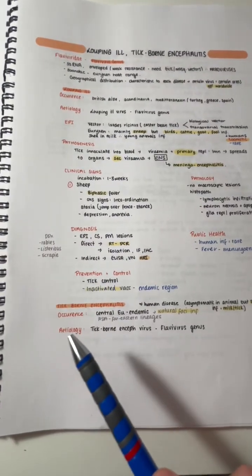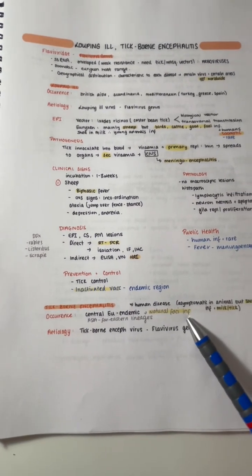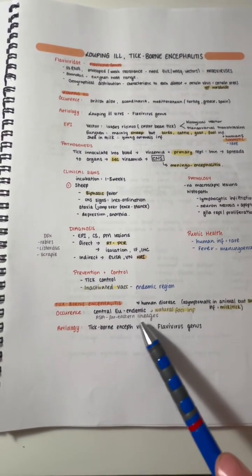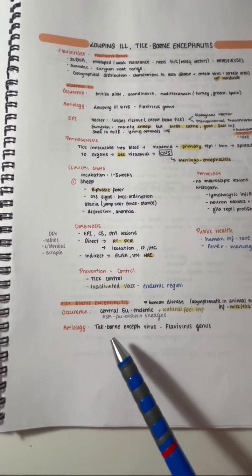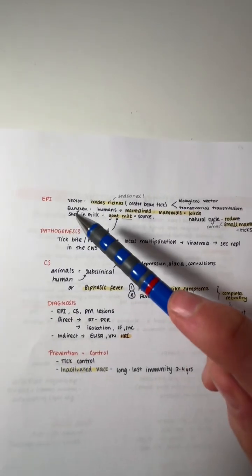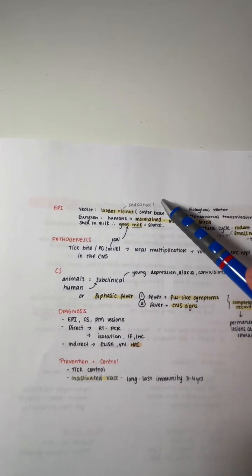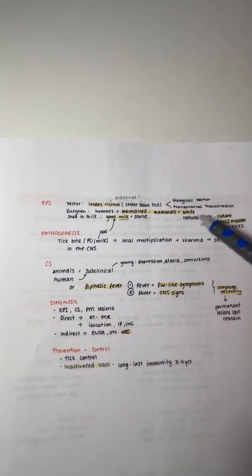For the occurrence, it occurs in Central Europe. It's endemic. It causes natural foci infections. And there's also lineages in Asia and Far Eastern countries. For the etiology, the tick-borne encephalitis virus is part of the flavivirus genus. And for the epidemiology, the vector is Ixodes ricinus. It's seasonal. This is the castor bean tick. It's a biological vector and it causes transovarial transmission.